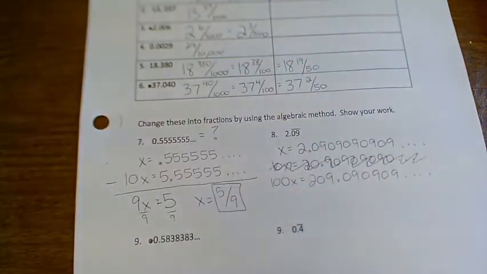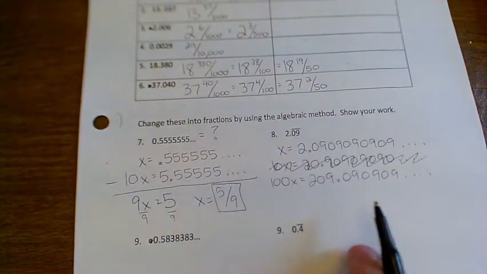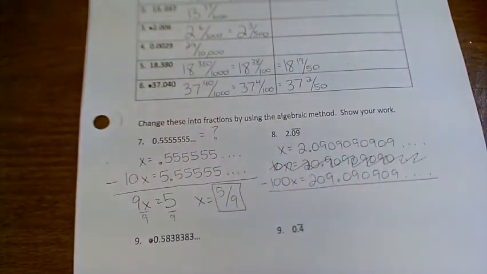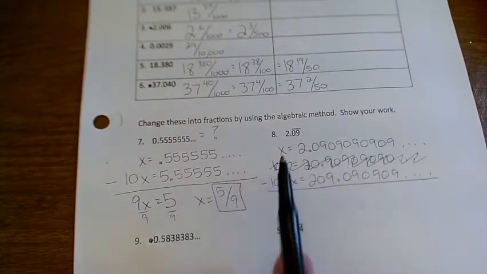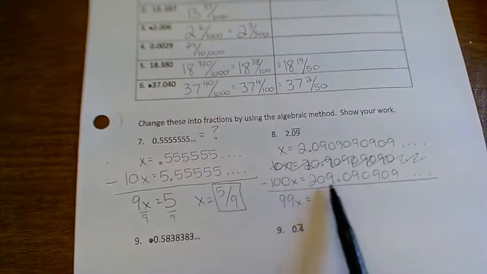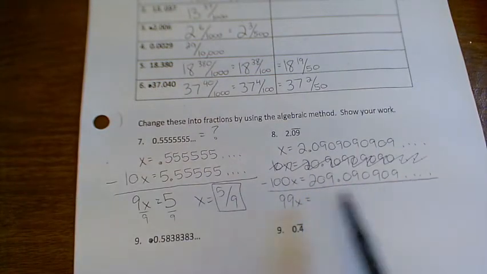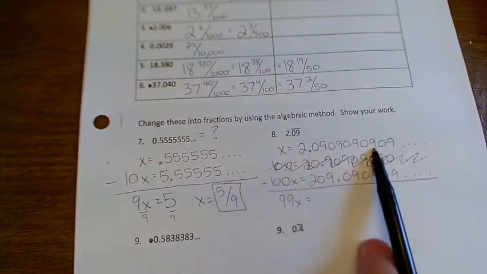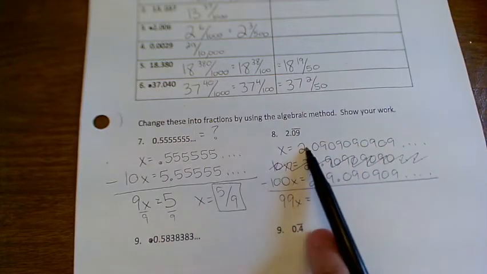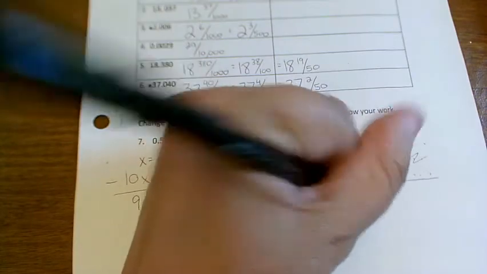So we can disregard this middle one and just use the two that have identical decimals and subtract them so that the decimal will go away. So again, we're doing this in reverse. So 100x minus 1x leaves you with 99x. And then 209.09 repeating minus 2.09 repeating. Decimals cancel. 209 minus 2 is just 207.